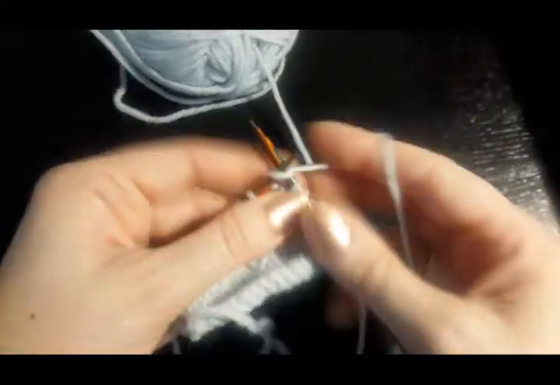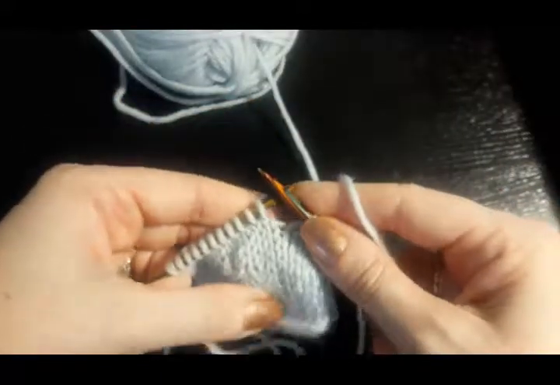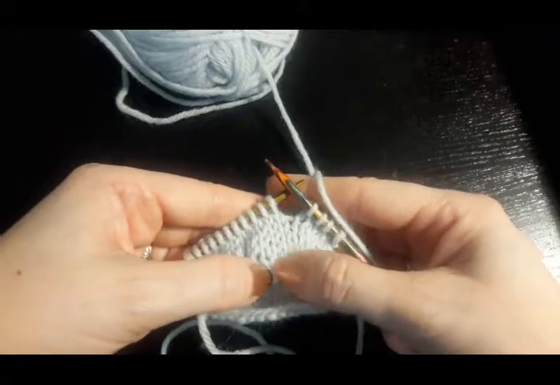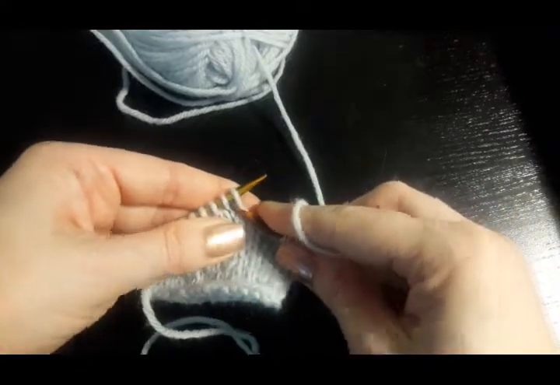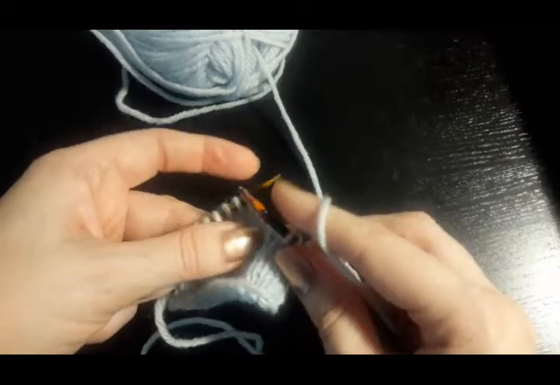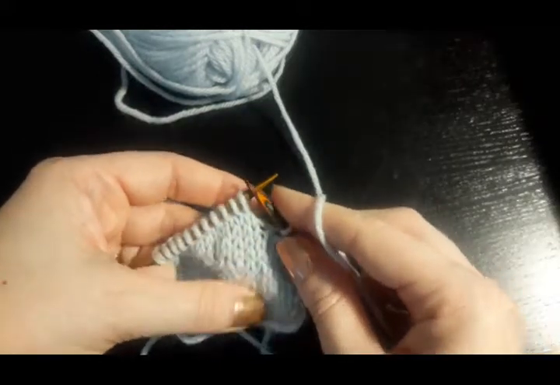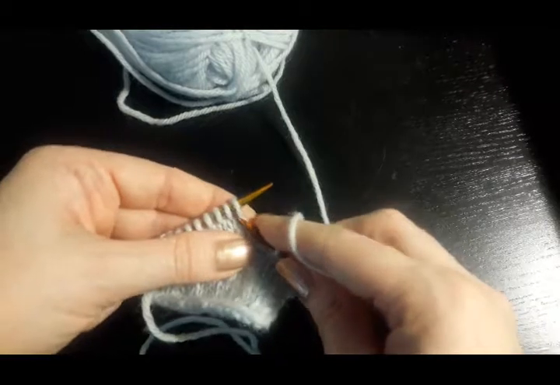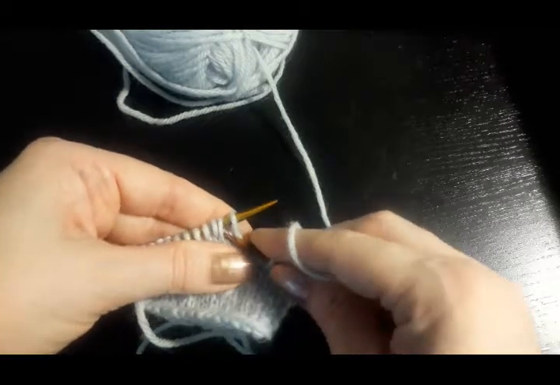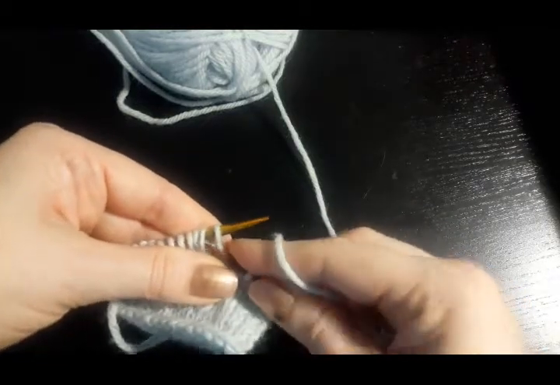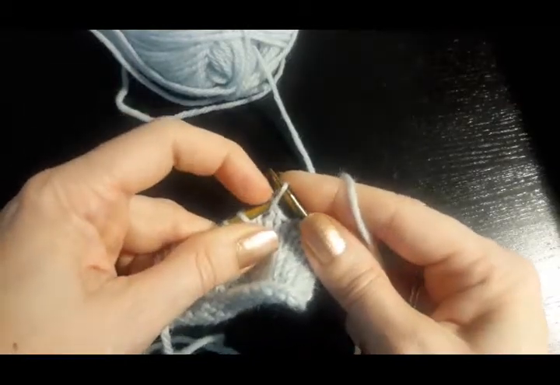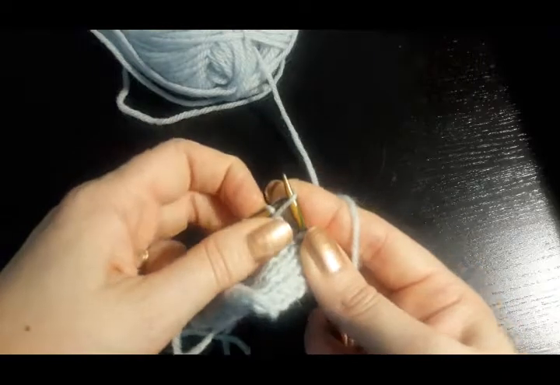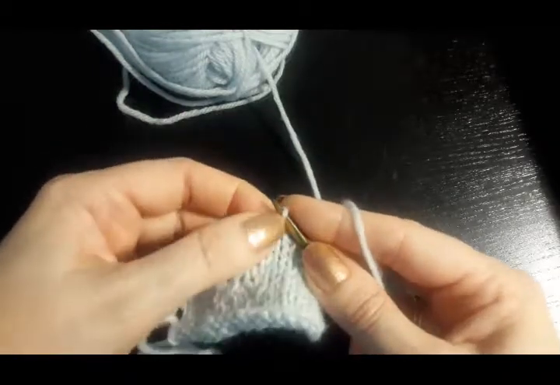I'll work a few stitches, and then if I wanted to do a right threaded stitch, it's very similar to cabling without a cable needle, but we're going to pick up the right hand leg of this second stitch and lift it over the first stitch, but keep it on the needle.